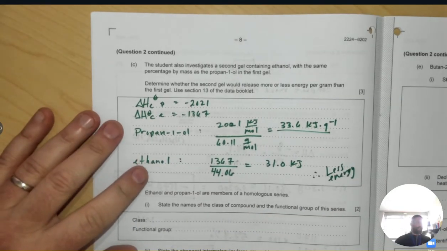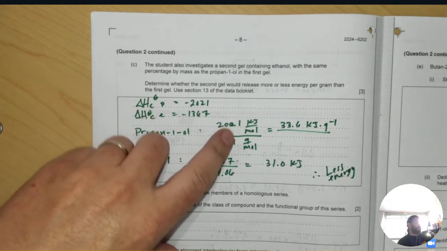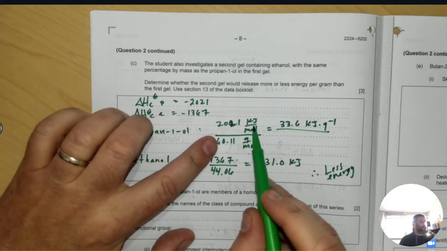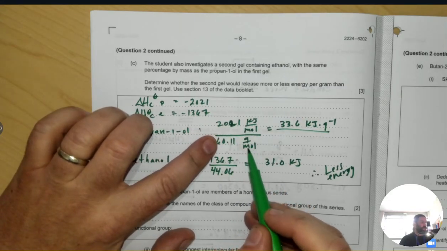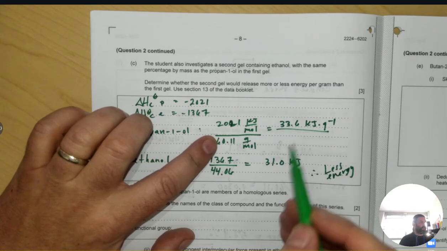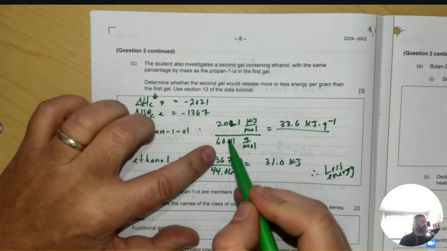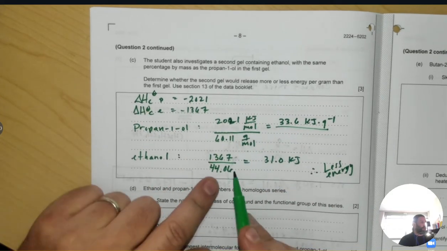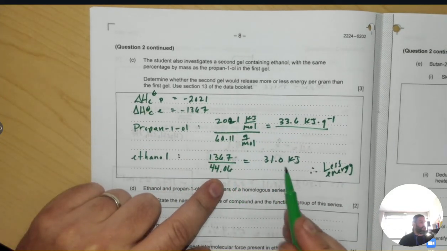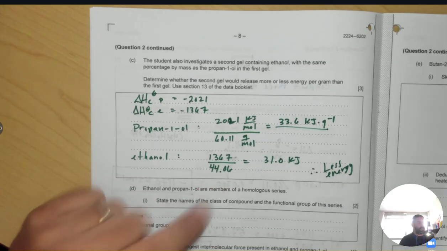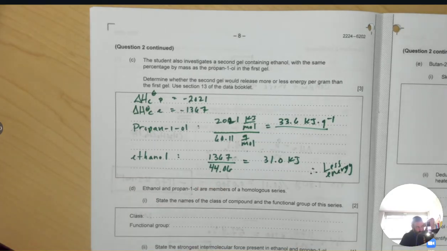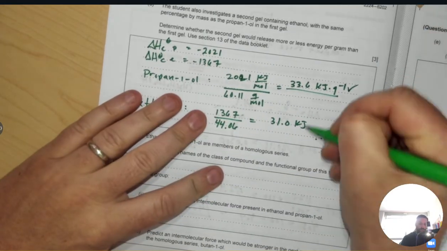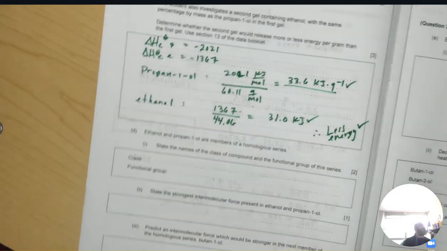All right, so that's all done now. So if I take that 2021, I screwed up. So if we look at the units here, if we take kilojoules per mole divided by grams per mole, the moles cancel and we get kilojoules per gram. So kilojoules divided by molar mass gives us 33.6 kilojoules per gram for propan-1-ol. When we do the same thing for ethanol, we get 31. So I would say that ethanol, the second gel, would release less energy per gram. Not all that much, but still less energy. Something tells me one, two, three for the marks.